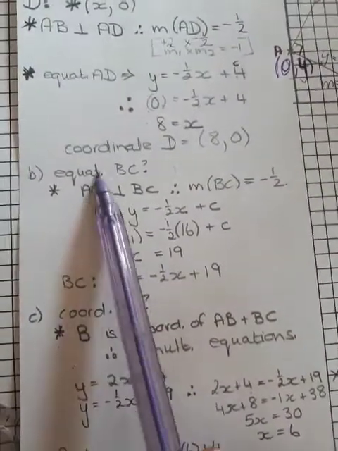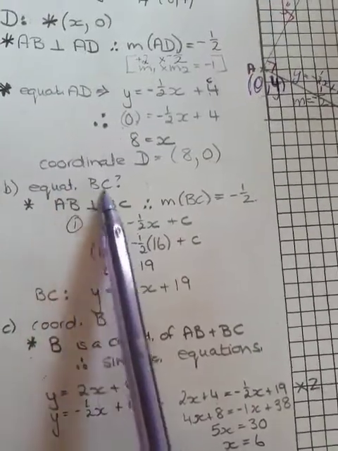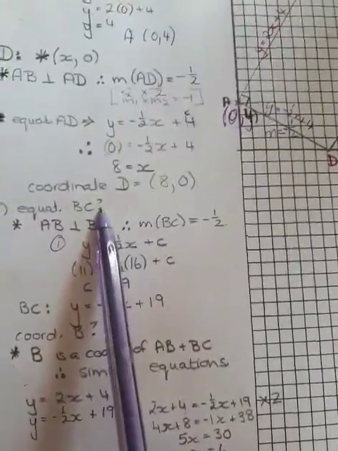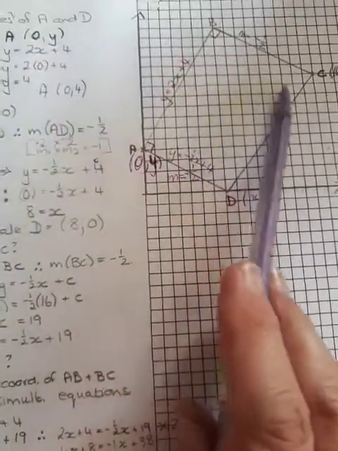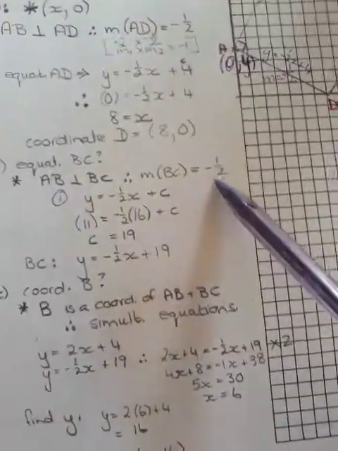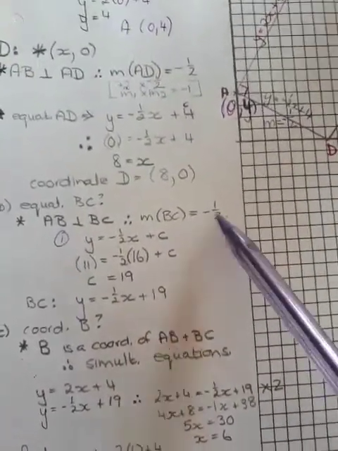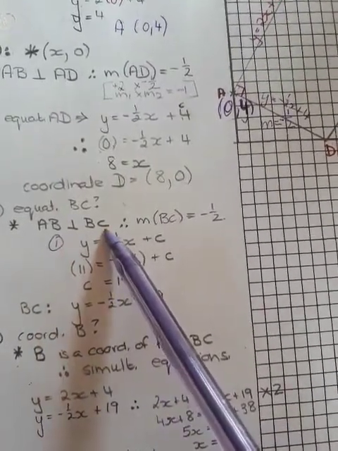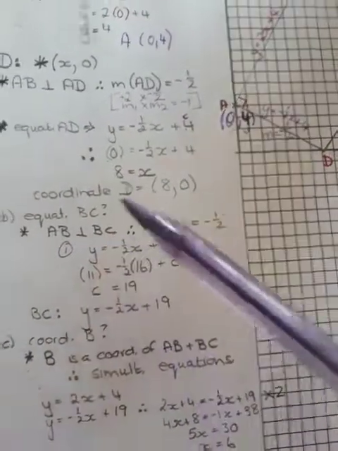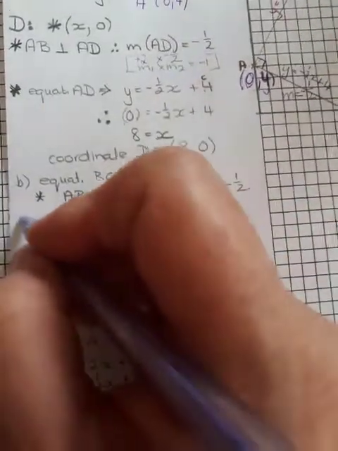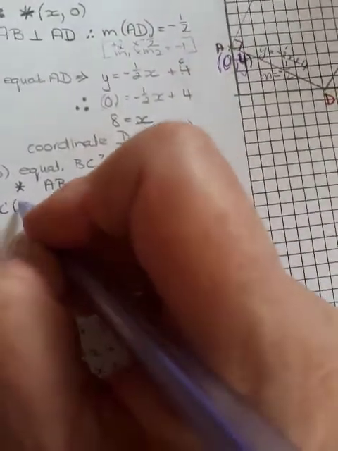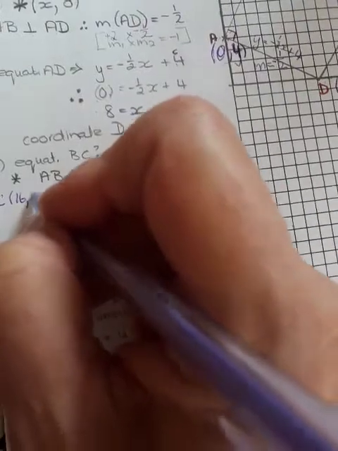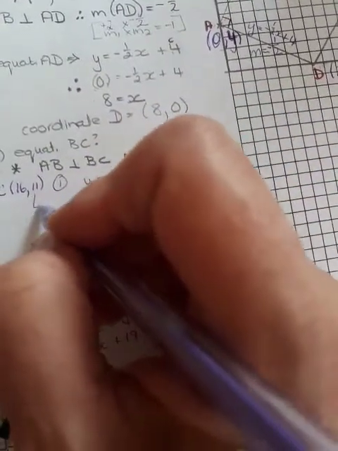Let me start again. You are now asked to calculate the equation for BC. For BC, you must realize that the gradient is negative 1/2 because AB is perpendicular to BC. And people, you must also remember that point C was given as (16, 11).